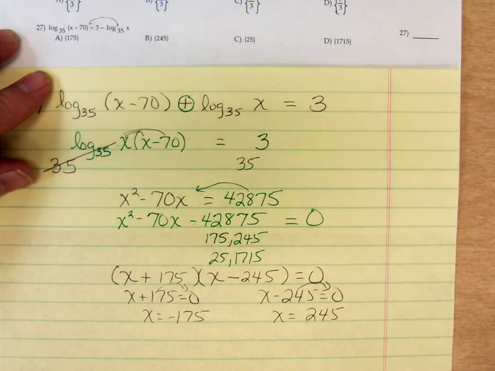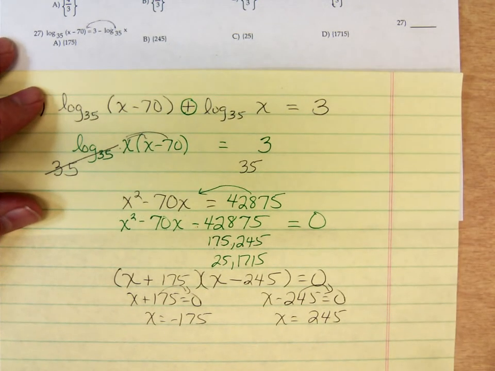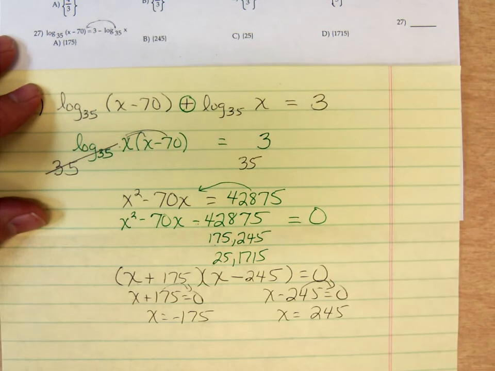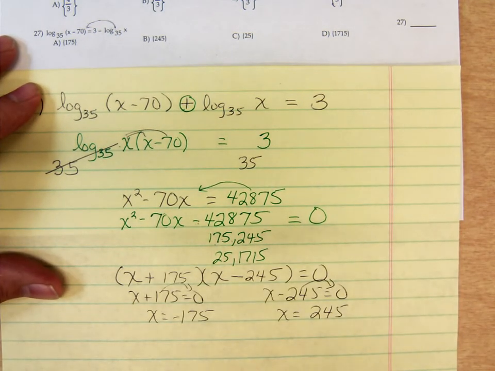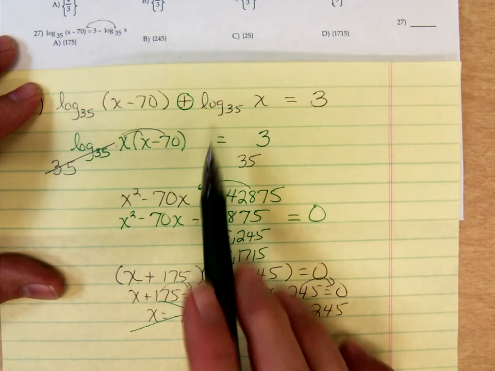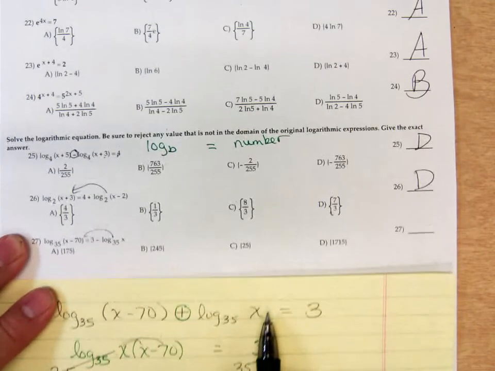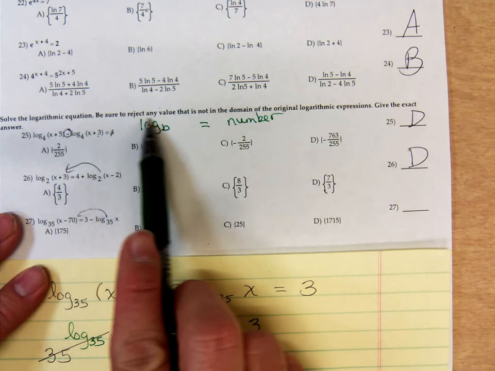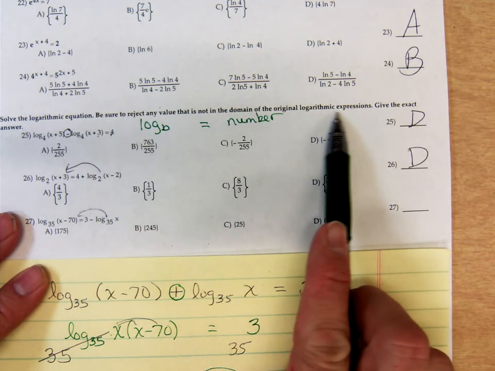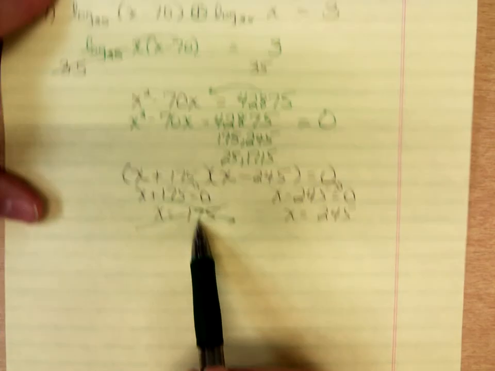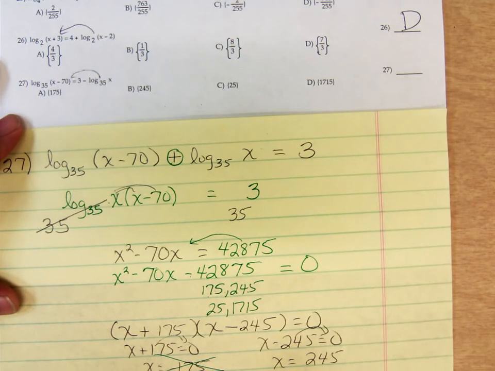Well, remember, you can't take the log of a negative number. Negative 175 can't possibly be a solution, because if it were, we'd be taking log of a negative right up here. Be sure to reject any value that's not in the domain of the original logarithmic expression. So we knock out the negative 175 and take 245 as the solution. So B.